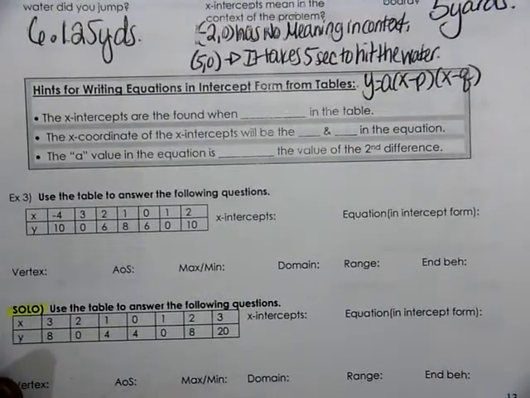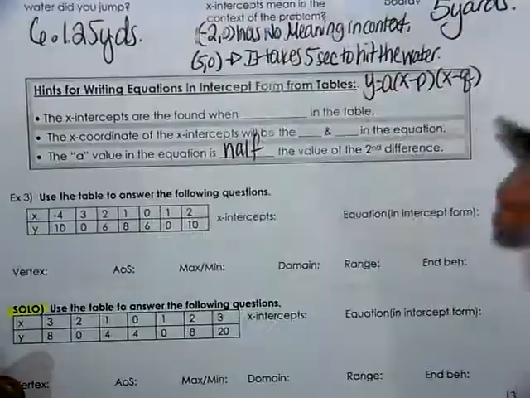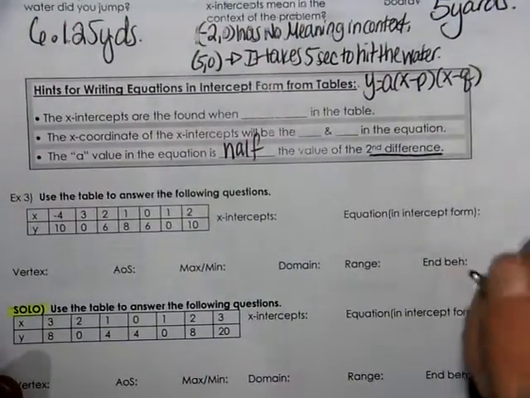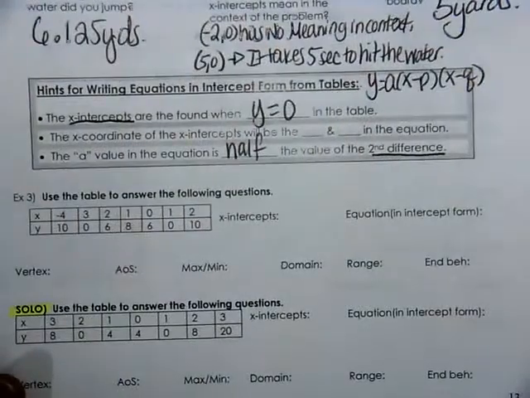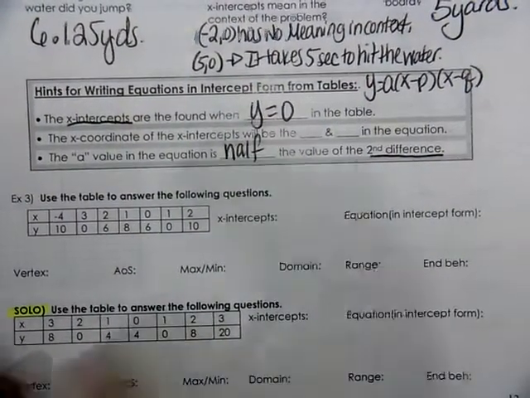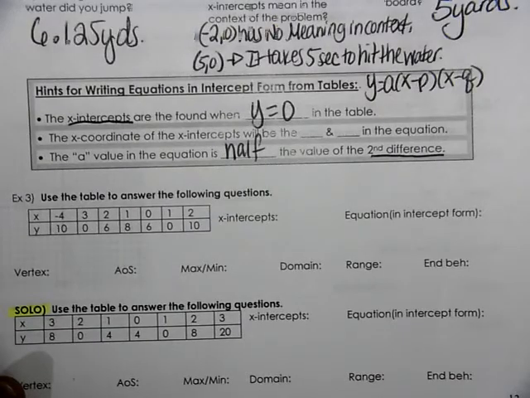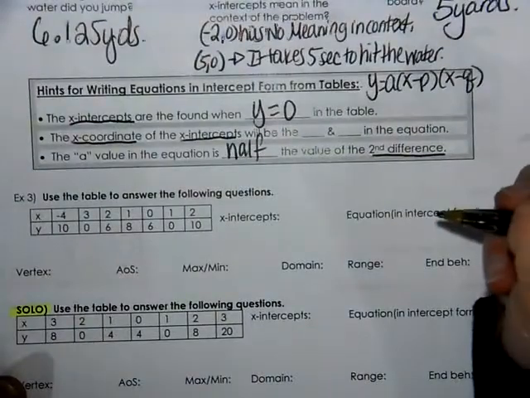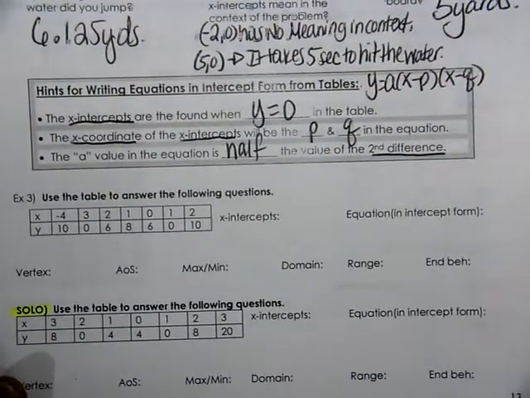It is still going to be, the a value in the equation is still half of the second difference, just like before. But we're interested in our x-intercepts. And our x-intercepts are going to be found when y is equal to 0 in the table. So that's what you're going to be looking for, because that's what these two x-intercepts have in common. The x-coordinate of the x-intercepts will be the p and the q in the equation.